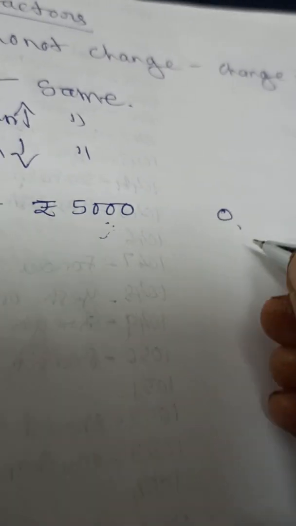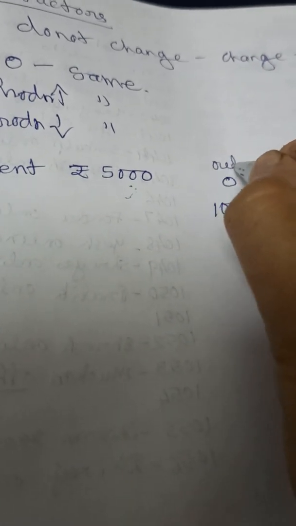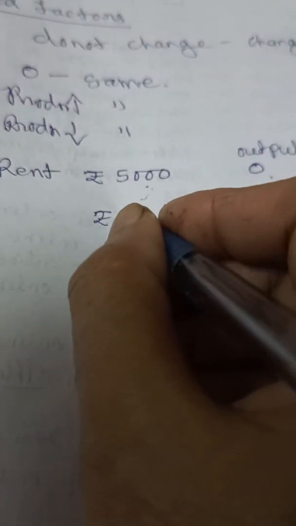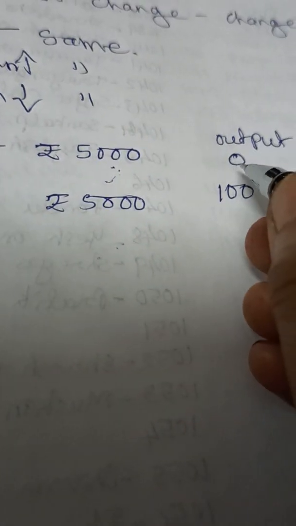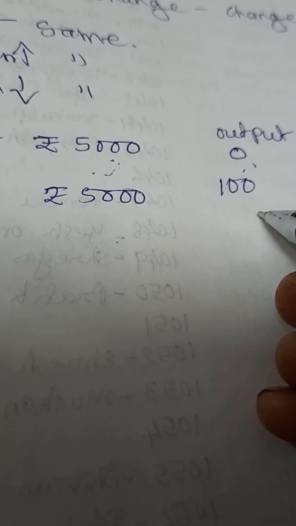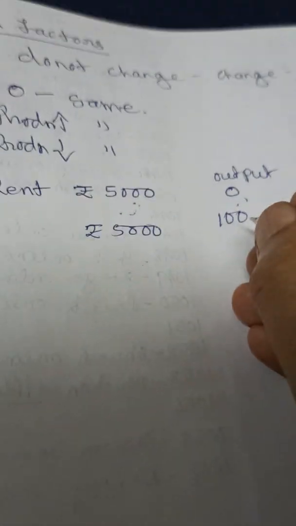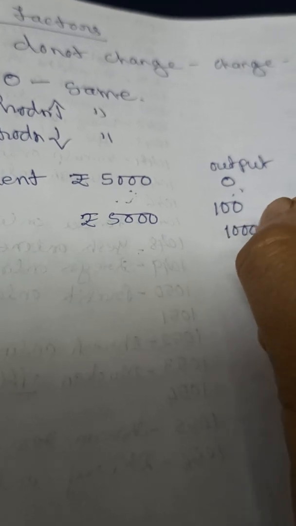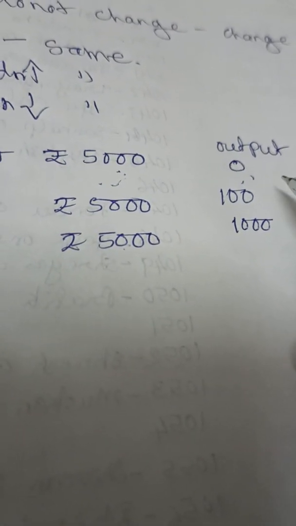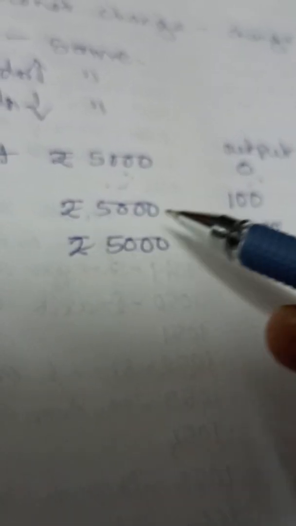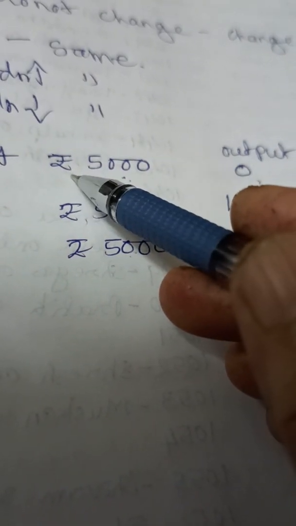Suppose next month he has produced 100 tables. Production or output is 100. What is the rent? Rent is the same, rupees 5,000 only. When it is 0, 5,000. When he is producing 100 tables, he has to pay 5,000. Next month, suppose he has produced 1,000 tables. What is the rent? Rent will be the same. That will not change as per the level of production. That will remain same, and even if the production is 0, you have to pay the same amount.